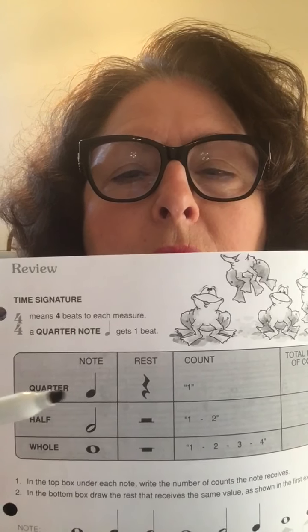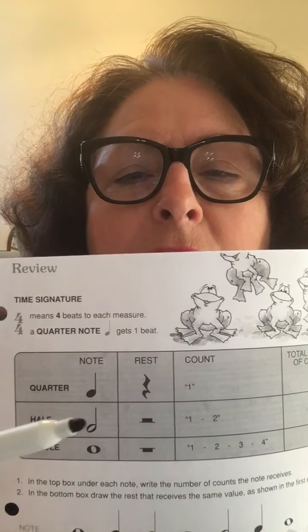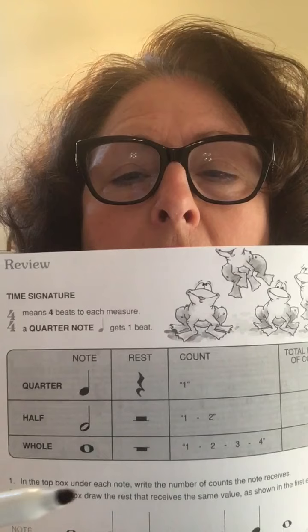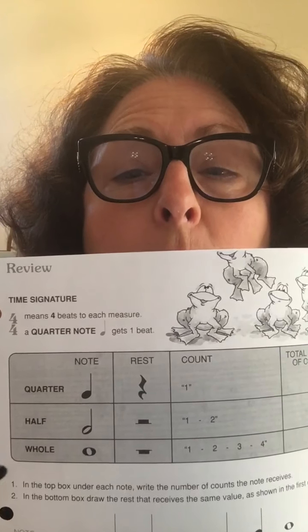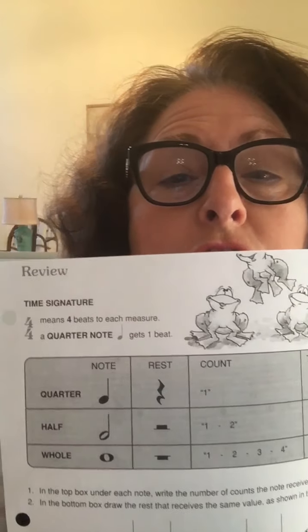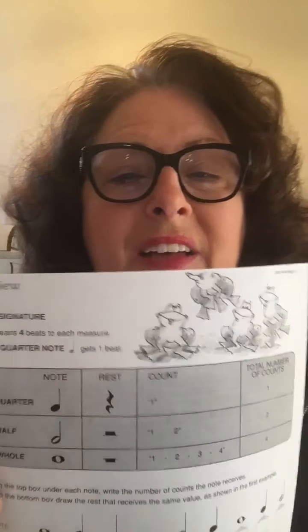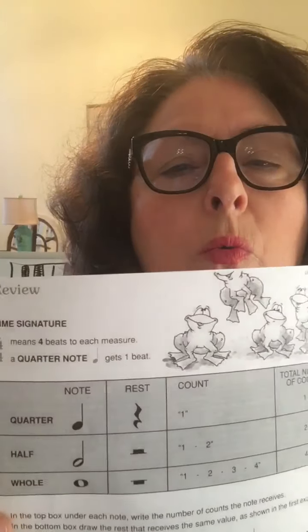Well, a quarter note gets 1. A half note gets 2. A whole note gets 4. And then they actually show you the rests that go with them.